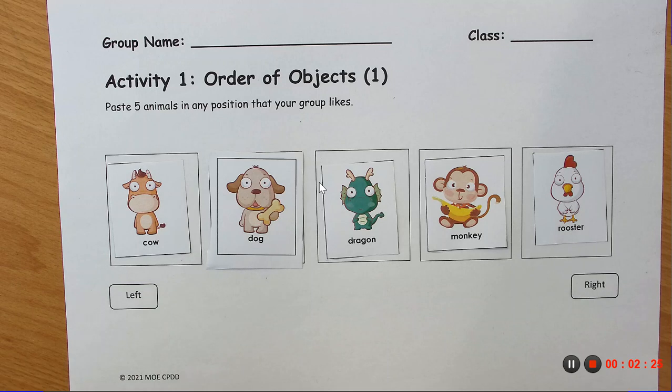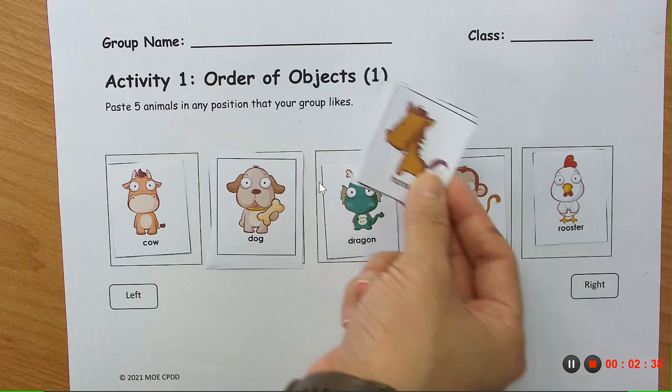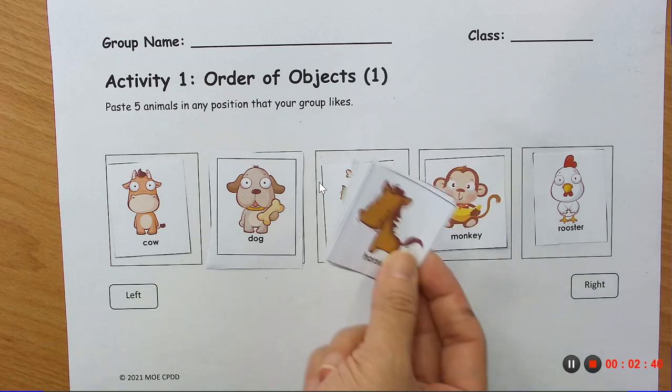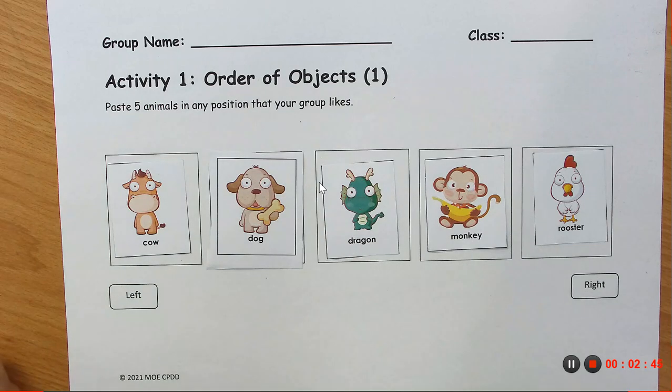Can you understand what I'm saying? Yes. Okay, good. Now, because there are 10 animals, you will have 5 animals left. The group leader, you need to make sure you are holding on to these 5 animals because you will be using them again later. Is that clear? Yes. Yes, okay, very good.